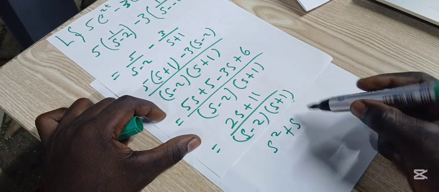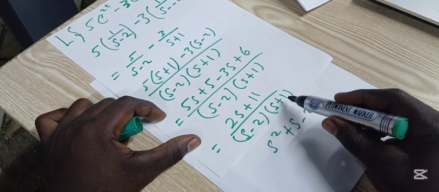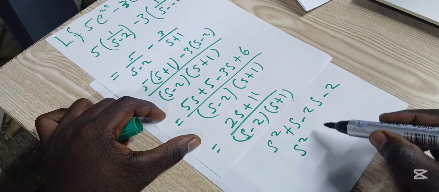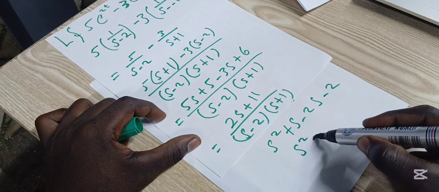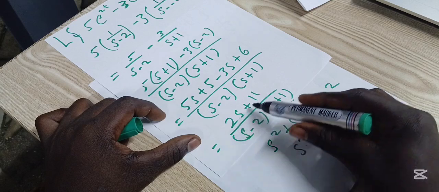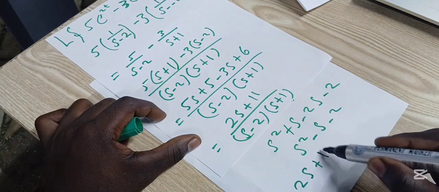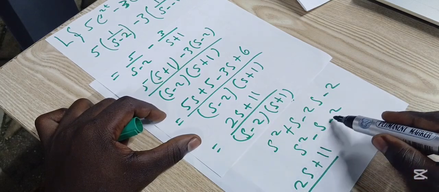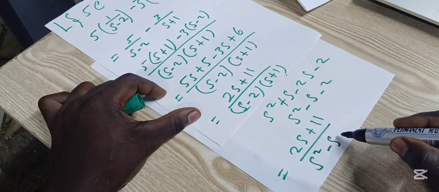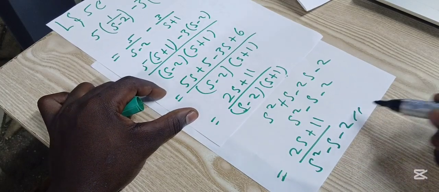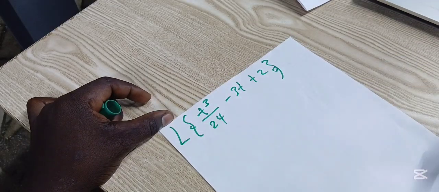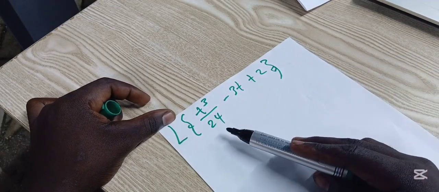So minus 2 by s giving us minus 2s, and minus 2 by 1 giving us minus 2. To go further, we're going to get s squared, s minus 2s giving us minus s, and our minus 2. So now our final answer will be 2s plus 11, all out of s squared minus s minus 2. So that's it. Find the Laplace transform of this. Now you will see that we have a fraction here.